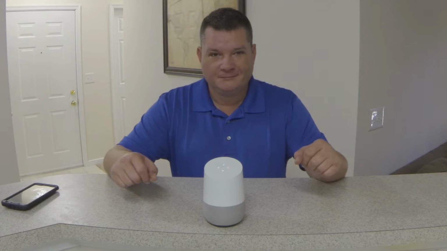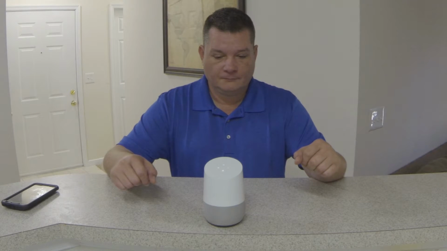Here are a couple of suggestions. You can say, "What's the temperature?" or play music for dancing. To find out more, you can look at the full list of suggestions in the Google Home app.